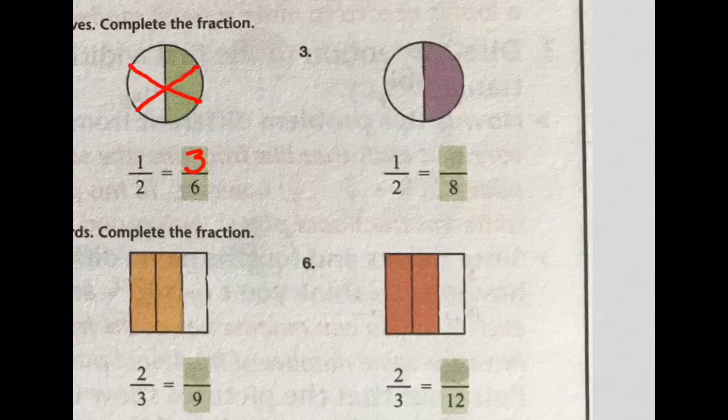We have 1/2, and they want us to divide that whole into 8ths now. So let's do that. Let's cut across. That makes 4. Then we'll cut each piece in half, like this. All right. Now how many 8ths are colored in? 4. So 1/2 is equivalent to 4/8.